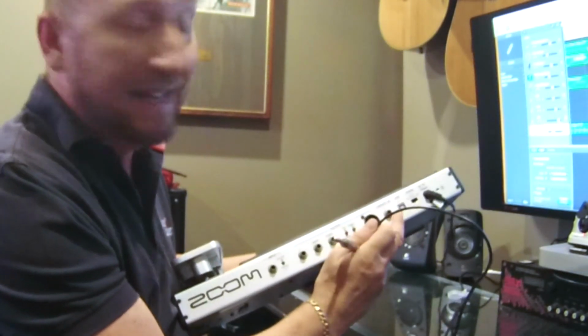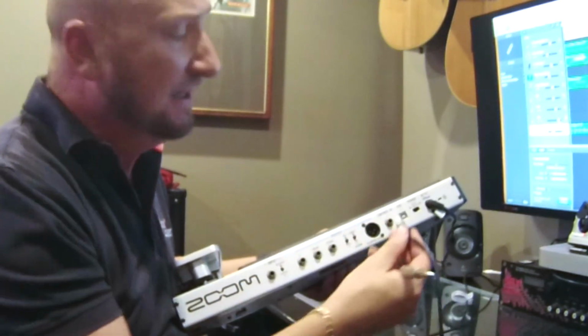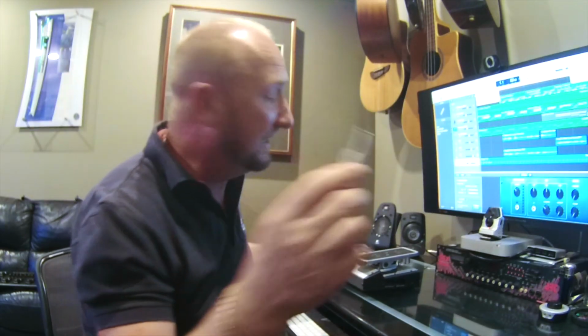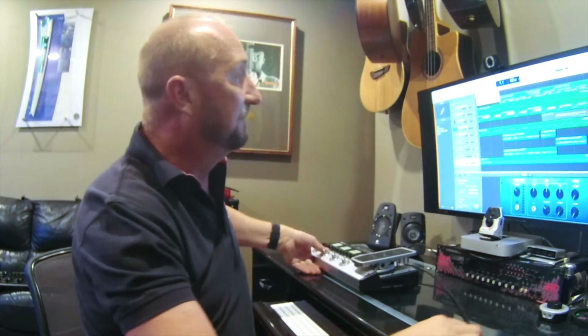So if your effects rack has a USB type B connector, which looks like a printer cable, you can plug that straight into your Macintosh, and then your guitar can go straight into your DI, or in this case, my effects rack. So I've got GarageBand open up, and we can see all of these individual tracks that Steve has actually laid down, which is wonderful.